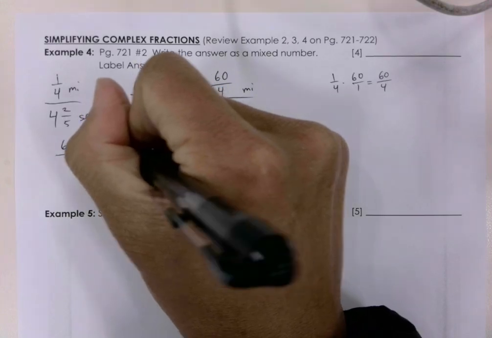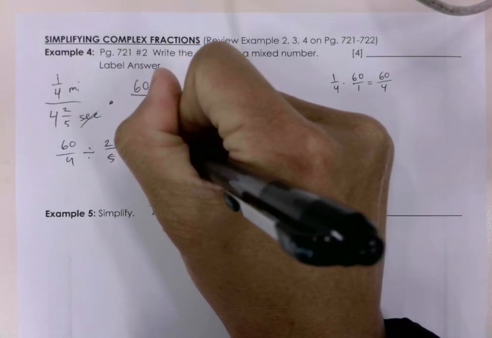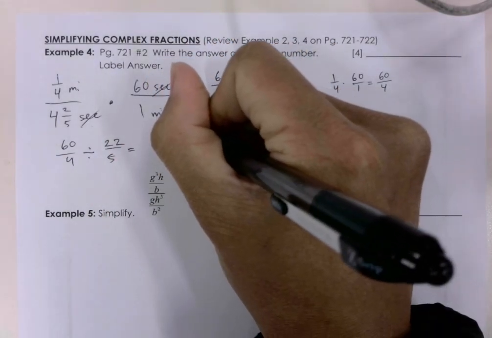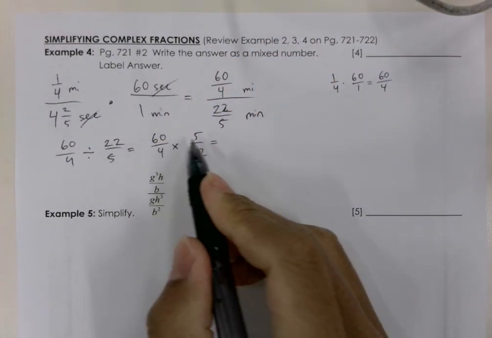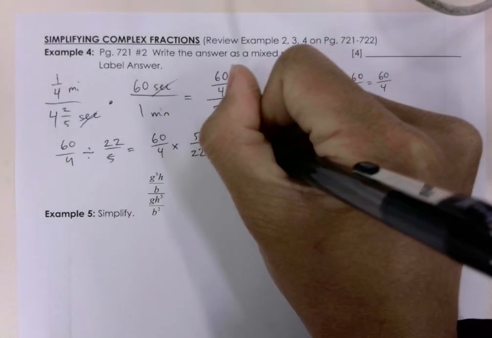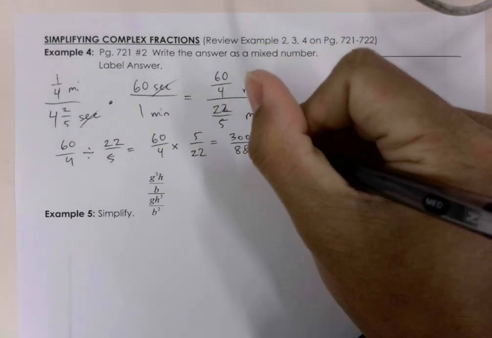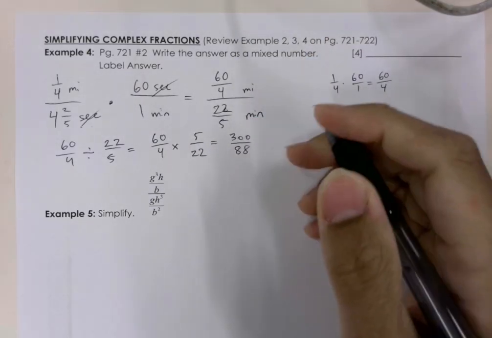And we're going to now turn this from a division problem into a multiplication problem. And when we do that, we're going to flip the numerator and denominator of the second fraction. So it's going to be 5 over 22. And so we're going to multiply straight across, and we get 300 divided by 88. And this is, of course, in miles per minute. But we can go ahead and reduce this fraction.